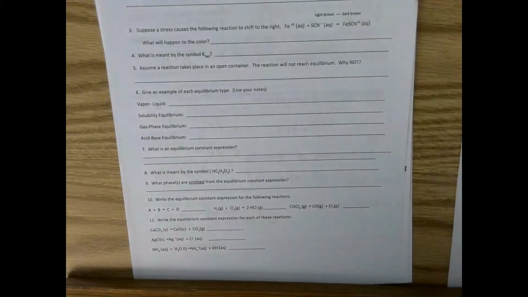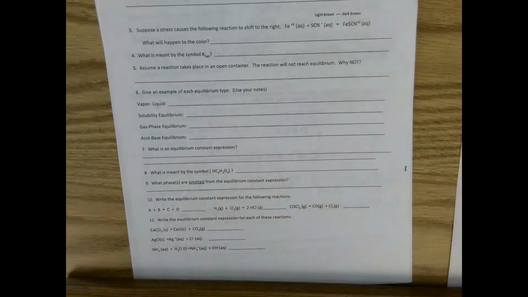8, what is meant by the symbol? What does that mean? Concentration of, what is that? What is HC2H3O2? Acetic acid. Okay. So that means concentration of acetic acid. That question is just asking what do brackets mean, really. 9, what phases are left out of the equilibrium constant expressions? Solids and liquids. So what does that leave for me to include? Gases and aqueous.